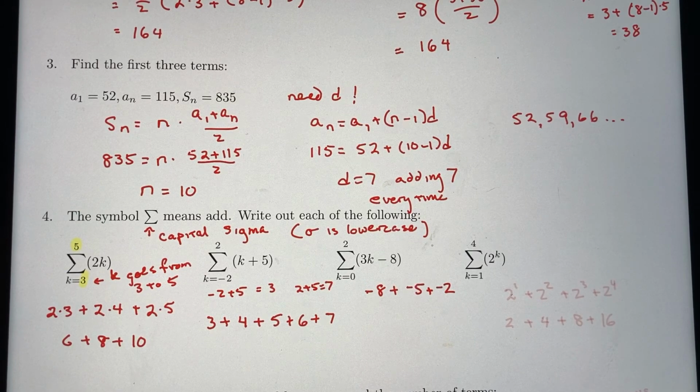Okay. 2 to the k, 2 to the 1, 2 to the 2, 2 to the 3, 2 to the 4. Notice that's how we're going to get geometric sums, which we are not doing formulas for yet. Okay, so what have we got?